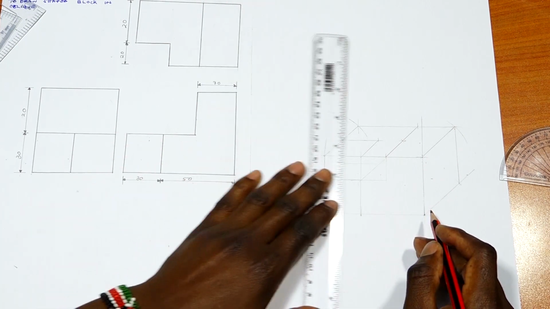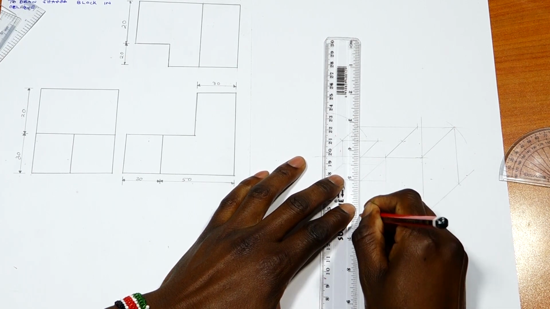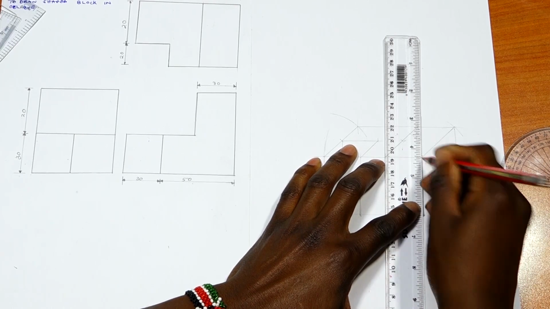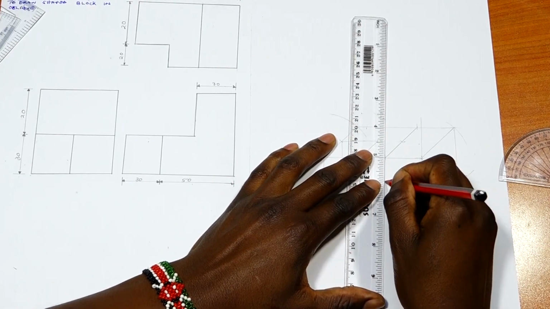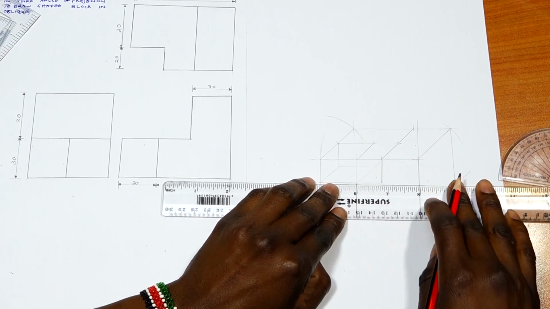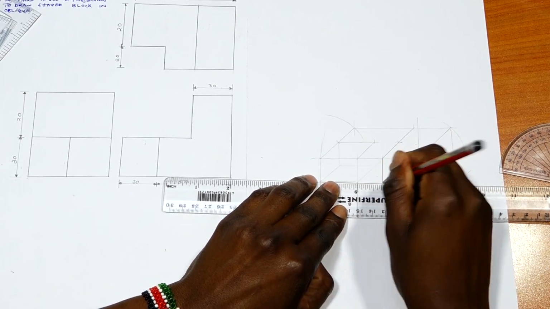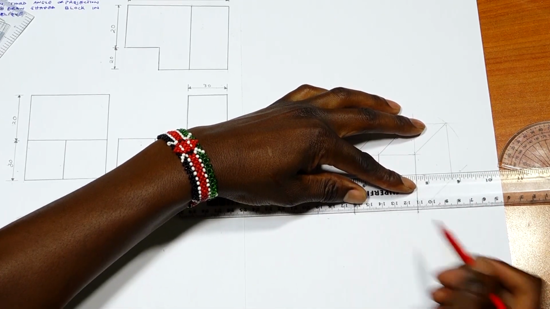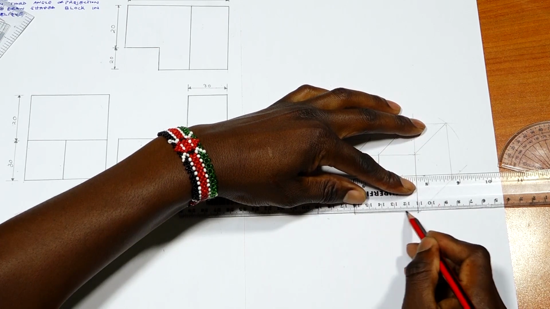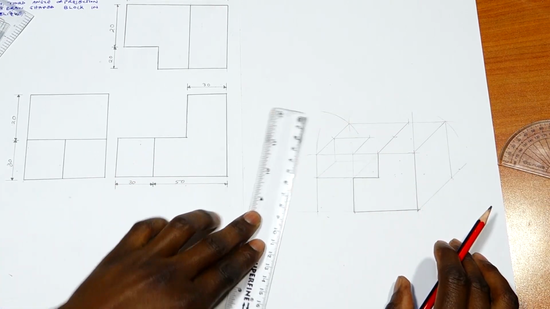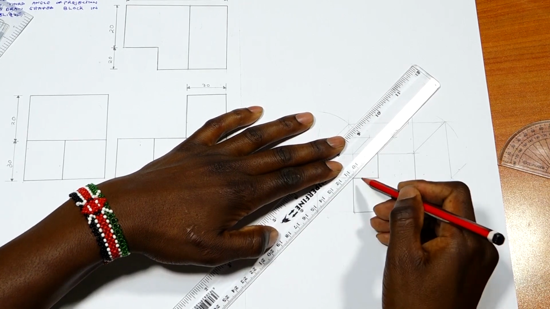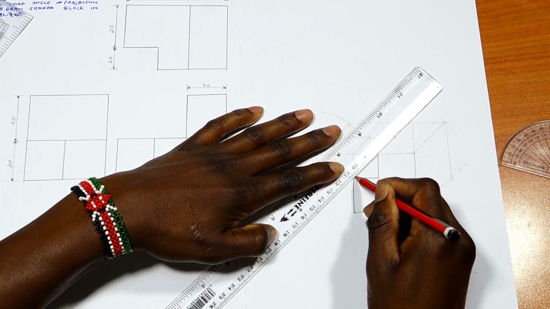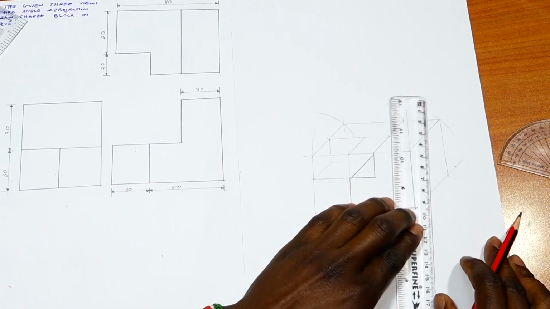Now I can develop and use outline to outline my face. Like that.